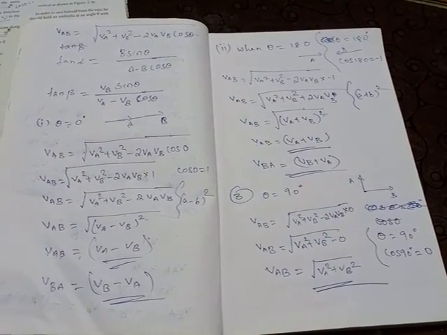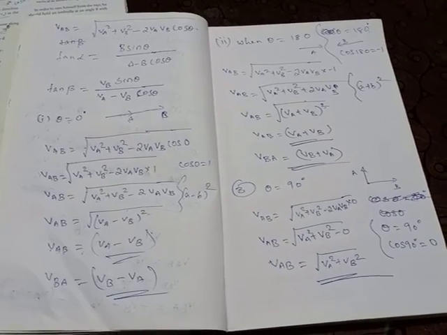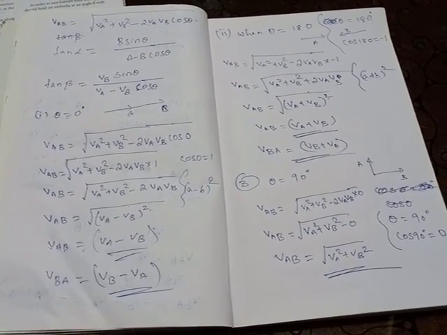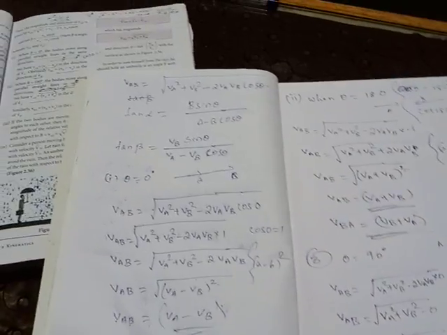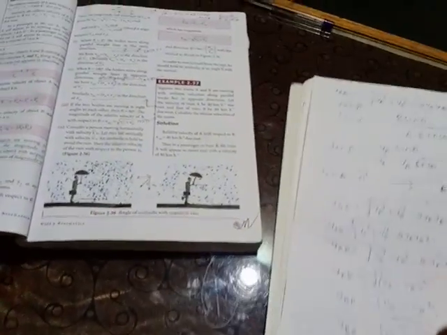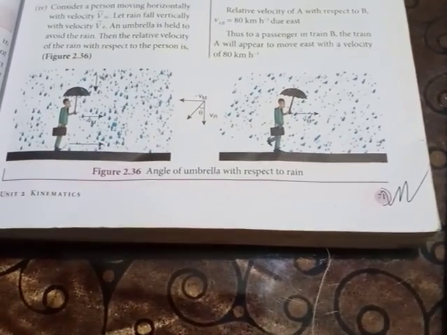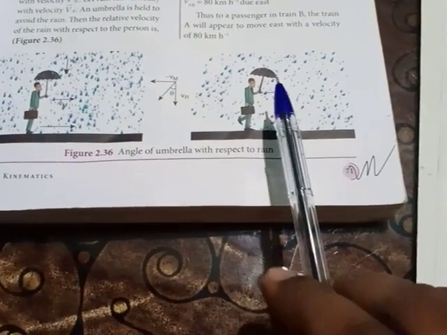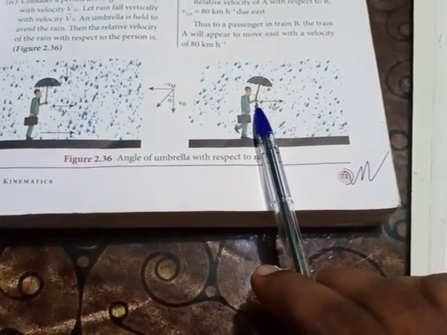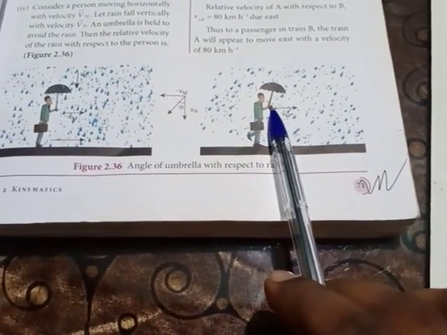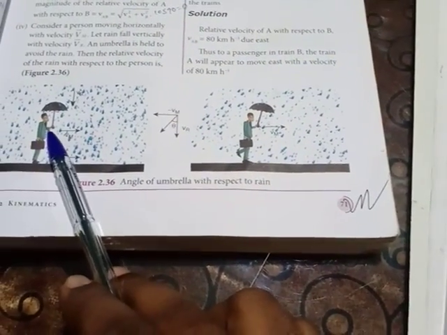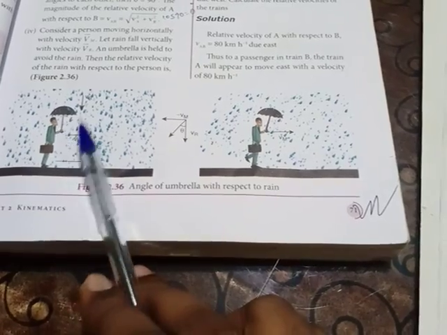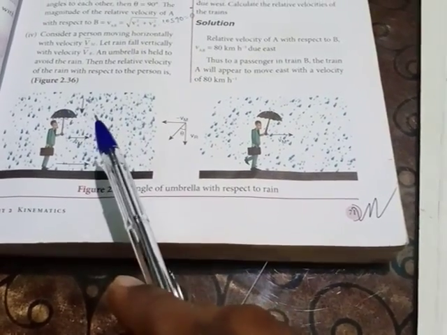So my dear students, you can take a screenshot of this and study these cases also. Based on this, an example is given with rain. In rainy weather, we hold the umbrella at a theta degree, not in a straight line. If you hold the umbrella straight over your head, what will happen?